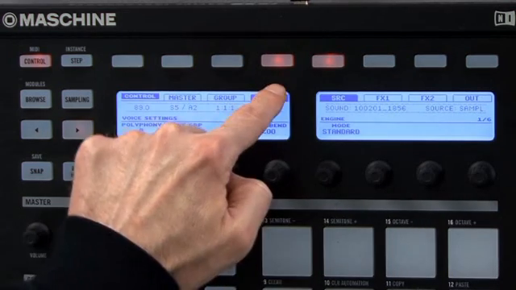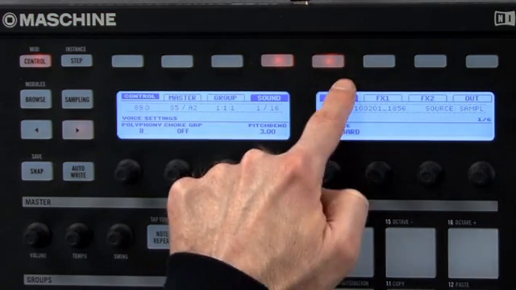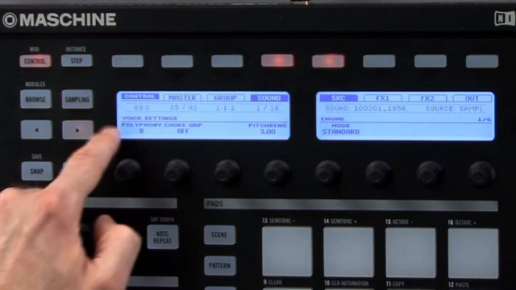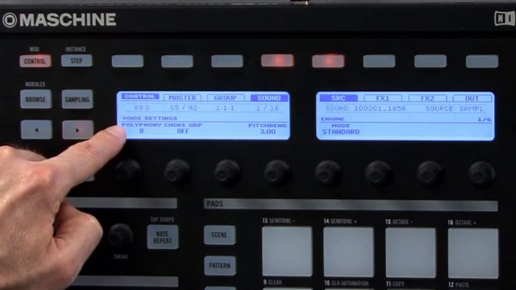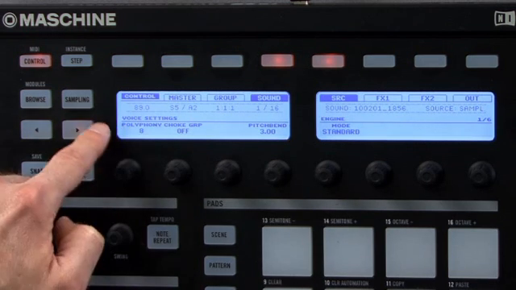In Maschine 1.5, we've added several polyphony options on the sound level. When you're on the Sound tab and you also have Source selected in the right LCD, the very first page will show you some voice settings. This is a little bit different than the prior version. You'll notice how I have several additional options here.